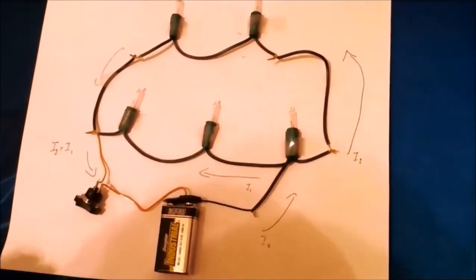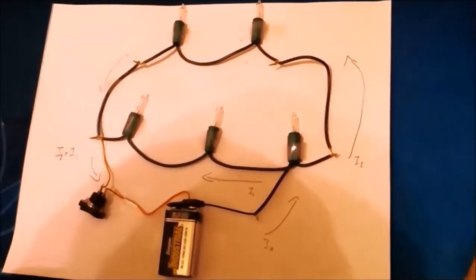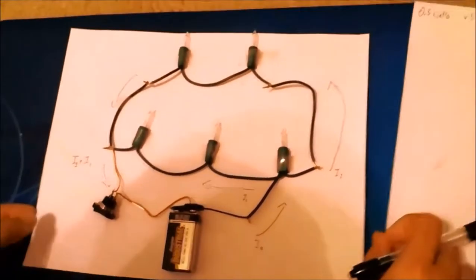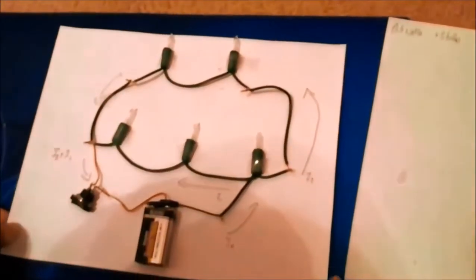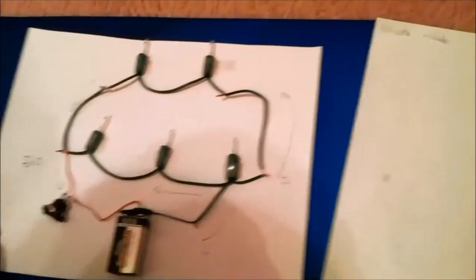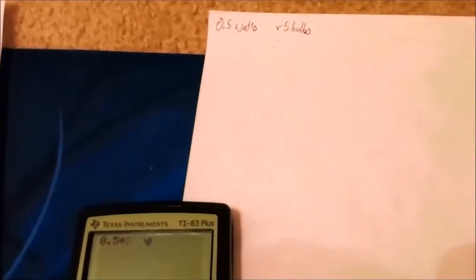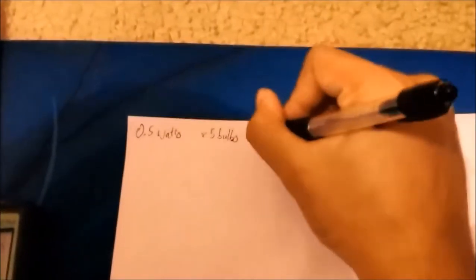Now, here's what's given. We do know that each light bulb produces 0.5 watts of energy, and there are 5 light bulbs in the circuit itself. So 0.5 times 5 gives us 2.5 watts.